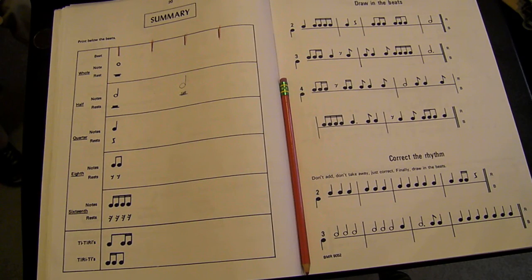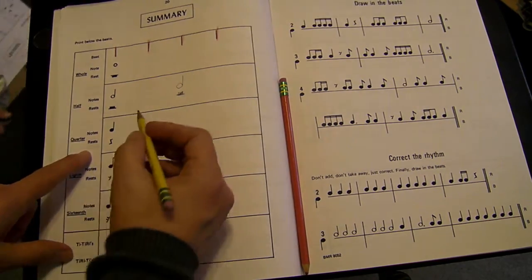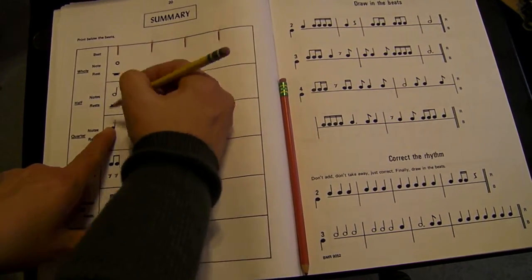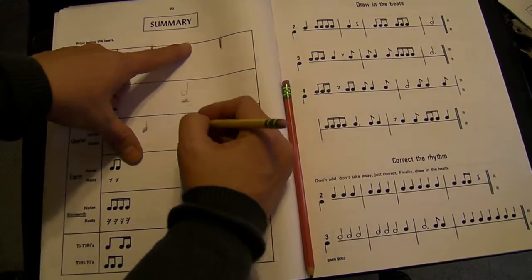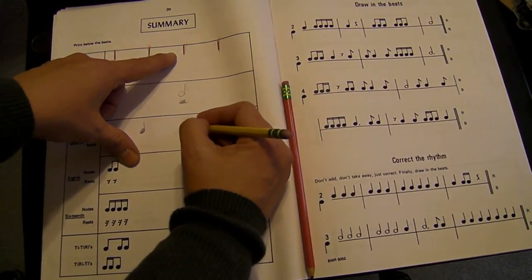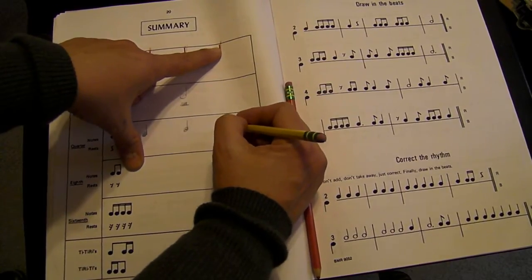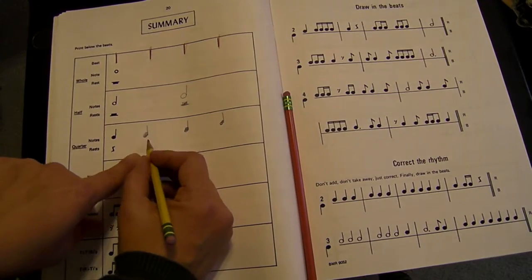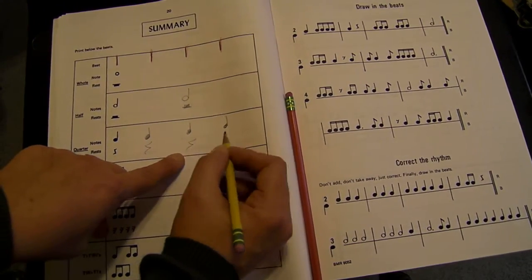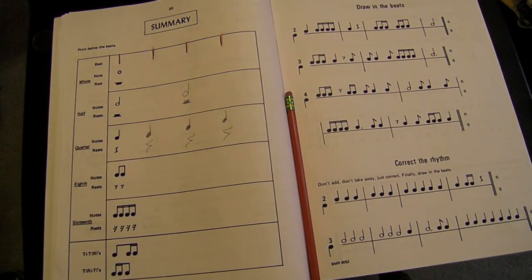So since there are 4 beats, now we have quarter notes, right? So quarter notes, there's 1 beat here, and then your second quarter note is going to go into the 2nd beat, your 3rd quarter note, and your 4th quarter note, right? They each get a beat. Same with a quarter rest. There's a rest, rest, rest, and rest.